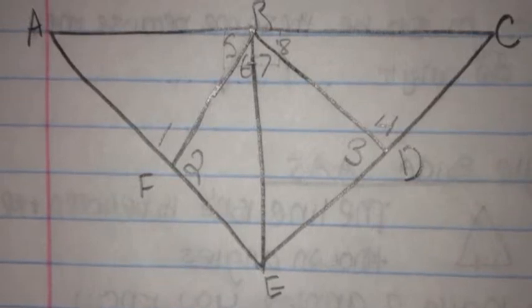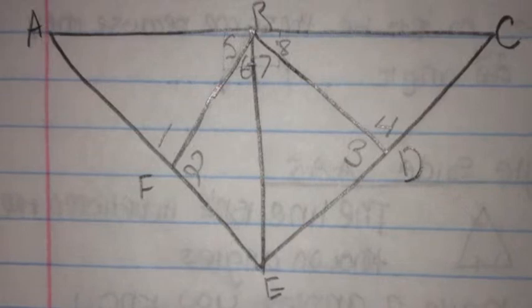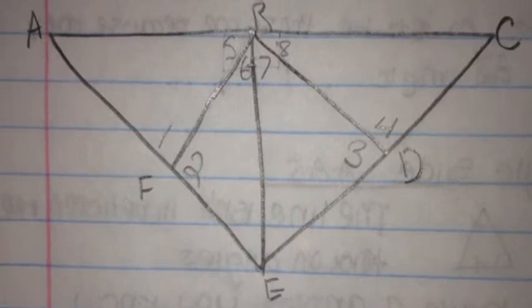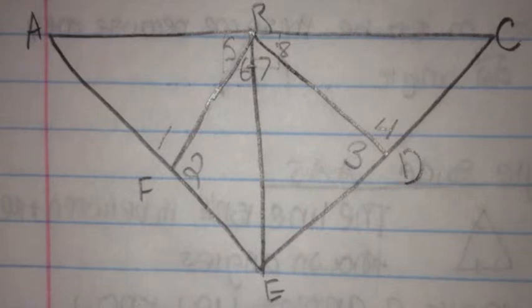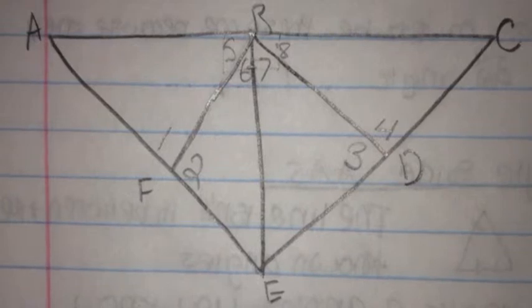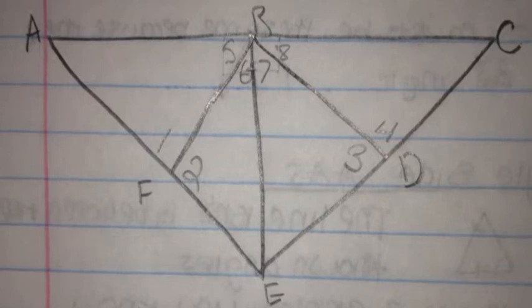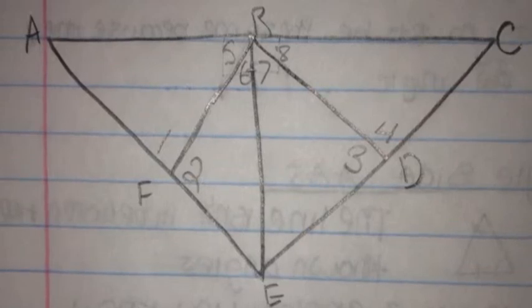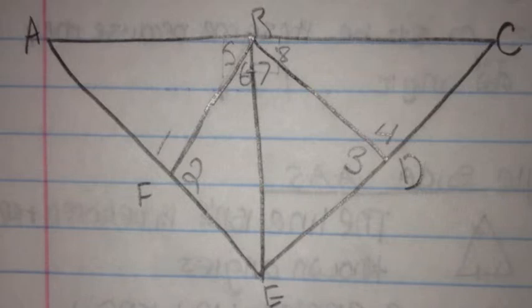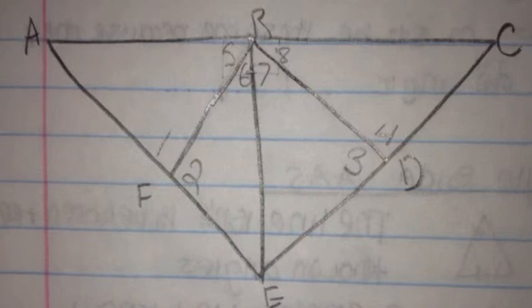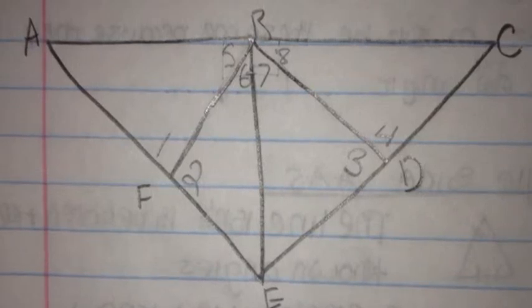Along with the supplementary angles in this triangle, there are also complementary angles. Complementary angles are two angles that sum up to 90 degrees, which is a right angle, half of a straight line. Angles 5 and 6 in this picture are complementary. If you can see, they form a perpendicular bisector, which is the same thing as saying a right angle.